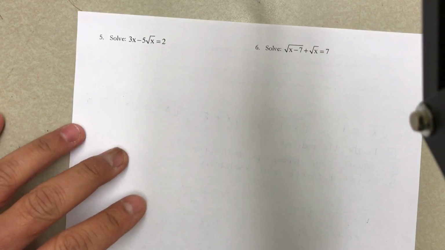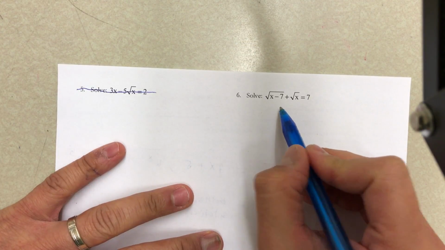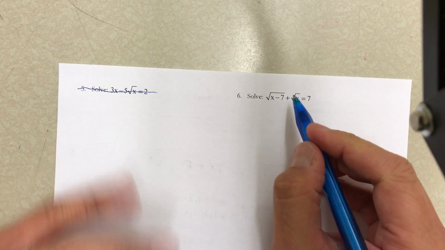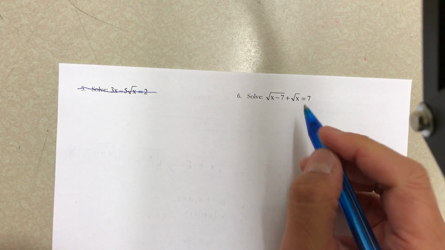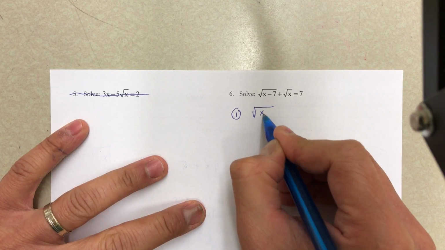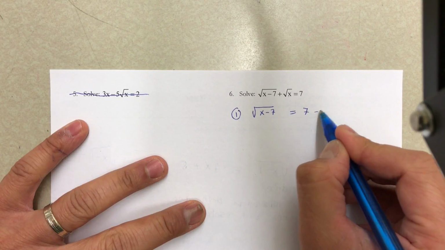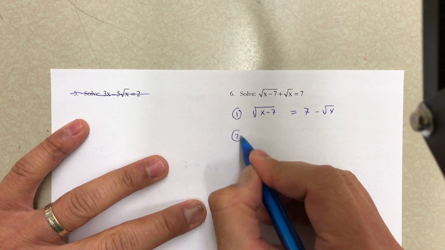All right. This is our last problem. This is a problem where you see two radicals, so you begin by isolating one of the two radicals. What I'm going to do is I'm going to move this to the right, so then you have 7 minus root x. Square both sides now.